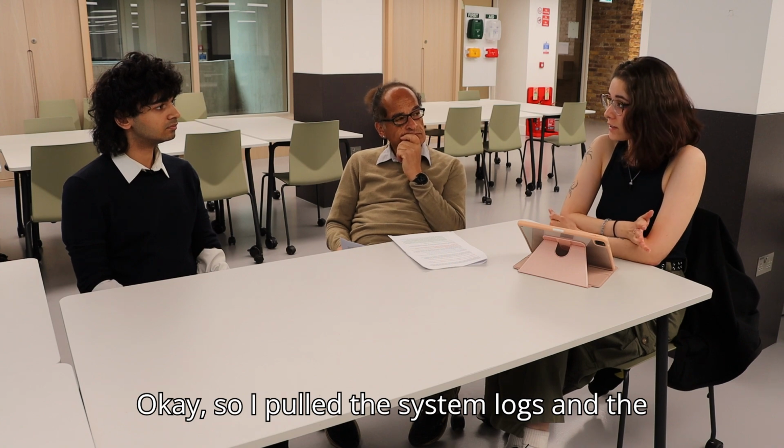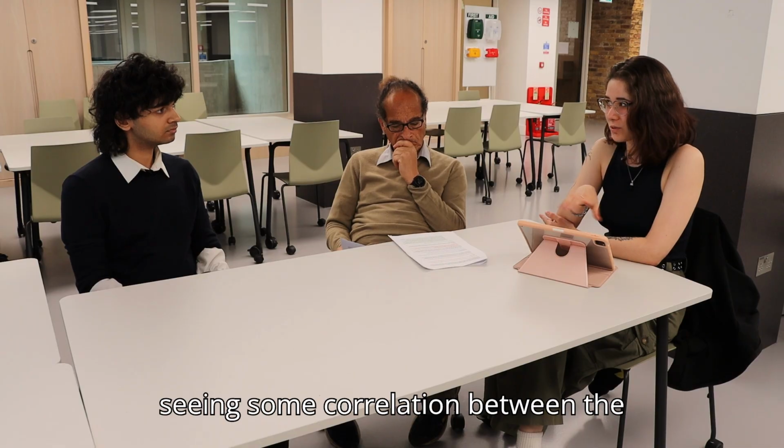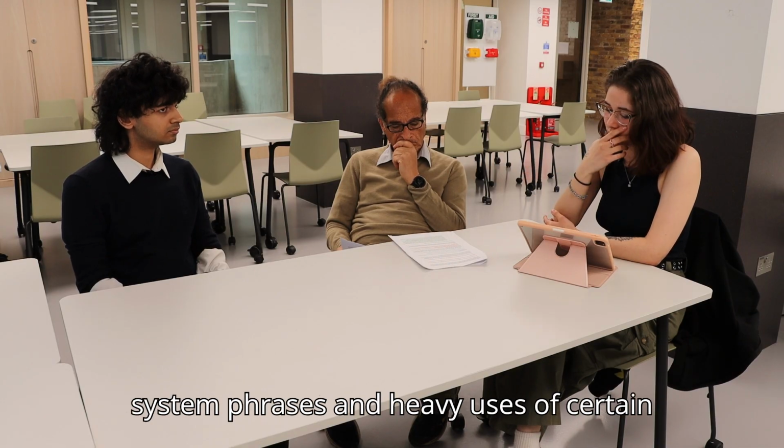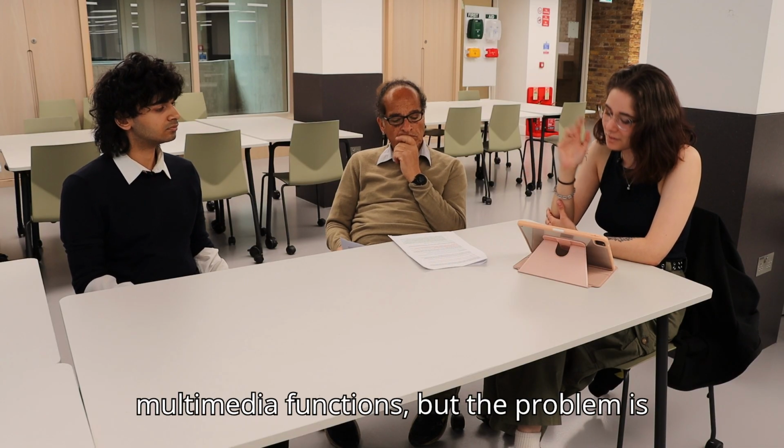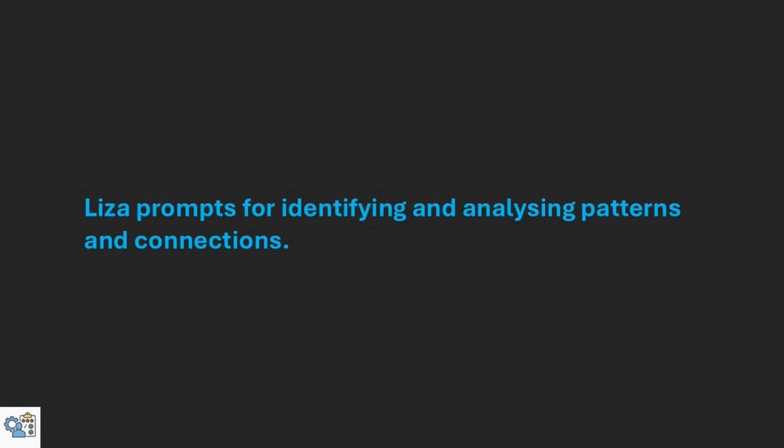Okay, so I pulled the system logs and the user data from similar vehicles. We're seeing some correlation between the system freezes and heavy use of certain multimedia functions, but the problem is it's not consistent. Arjun, what patterns do you see here?